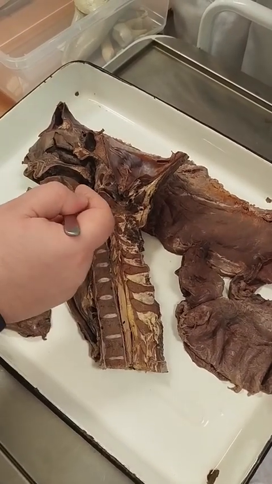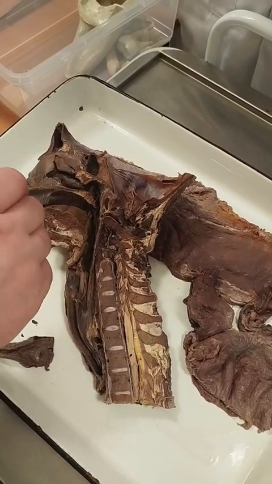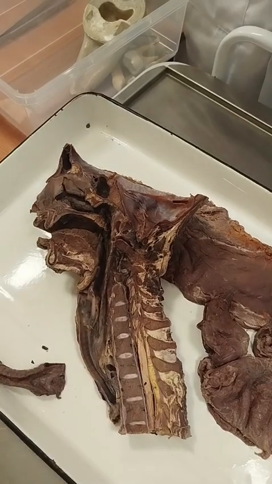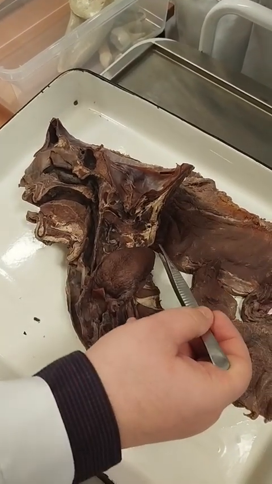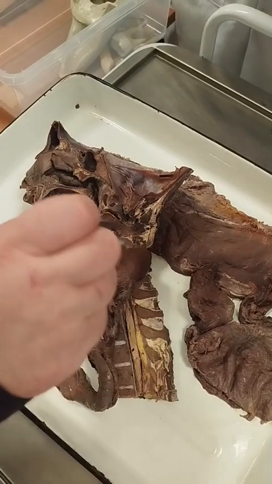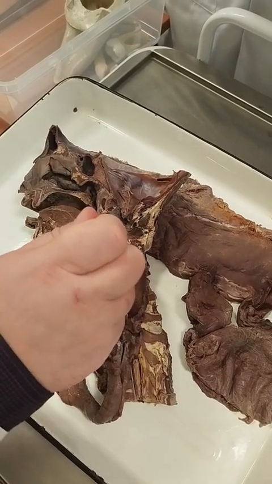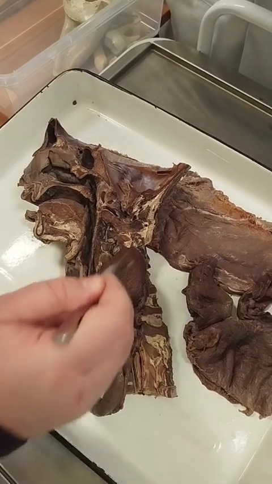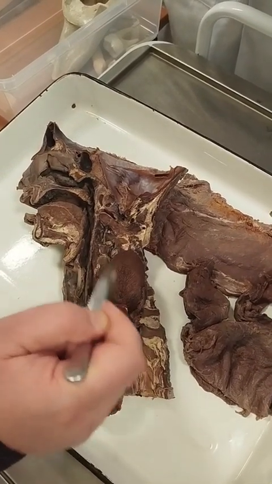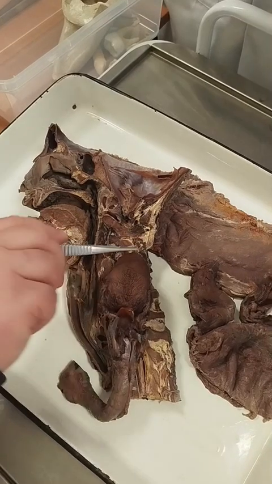Now, what is this? That is the tongue. Here it is the same. This is the tongue. Which part of the tongue is this? Apex, yes, tip. Apex linguae. Then here it is the root of the tongue, radix linguae, and between apex and root, that is the body.